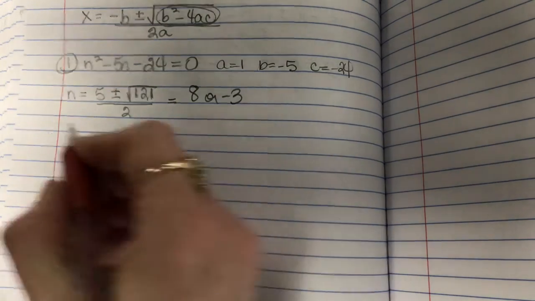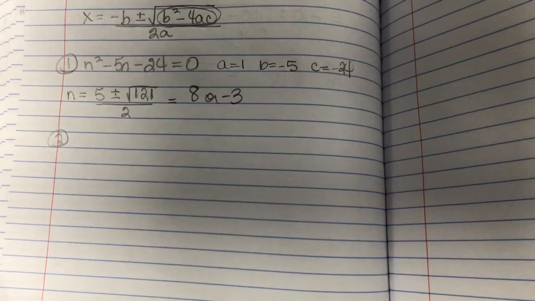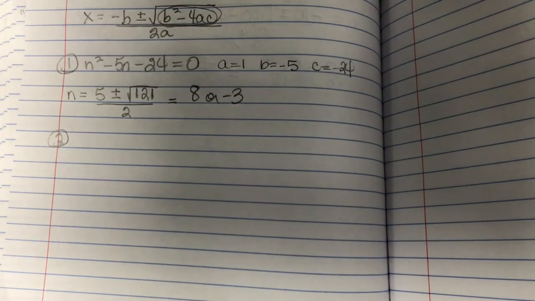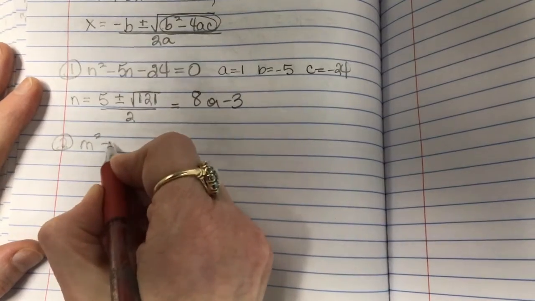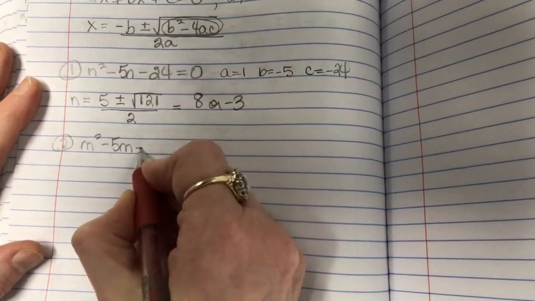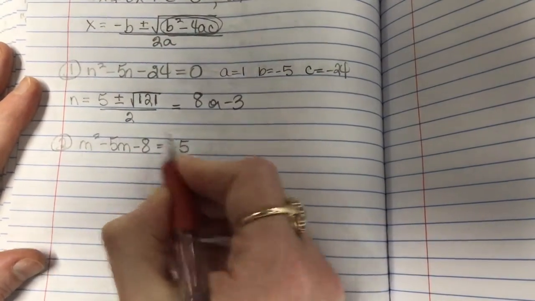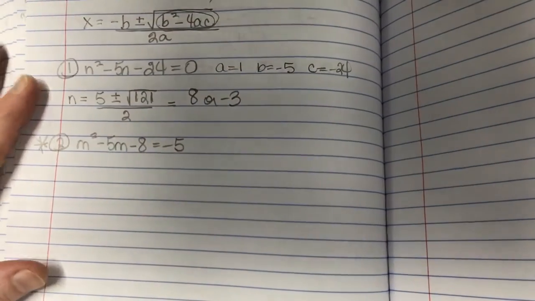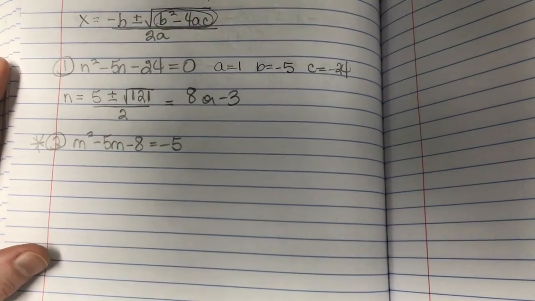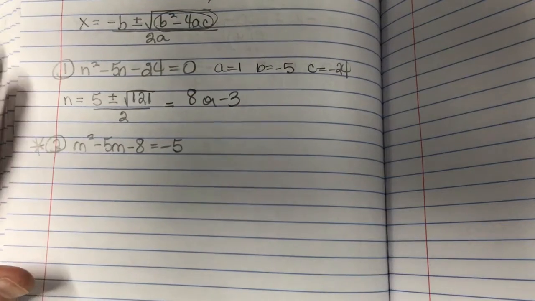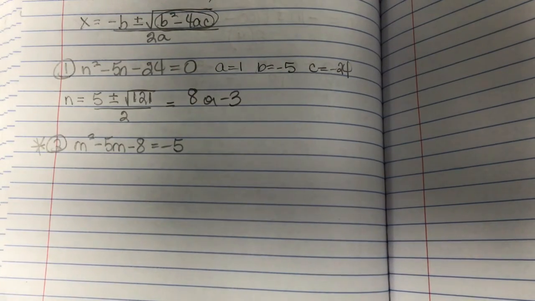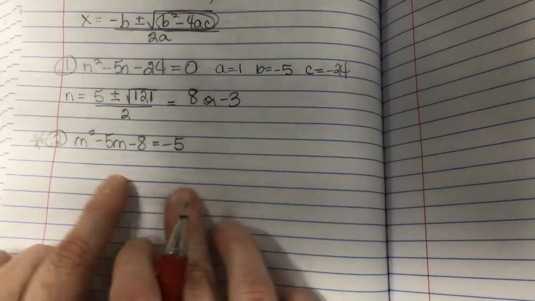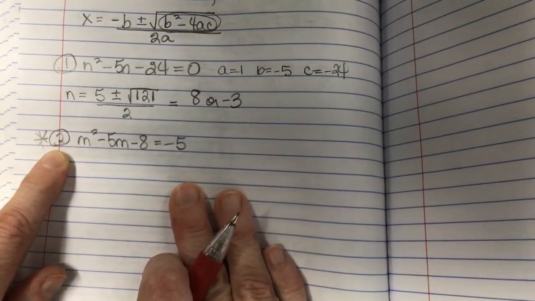Okay, number 2. M squared minus 5m minus 8 equals -5. Now, you had a couple of these on the quiz the other day. Some of you missed one of them, and I didn't intentionally set it up like that. But anyway, you've got to make sure that they're in standard form.